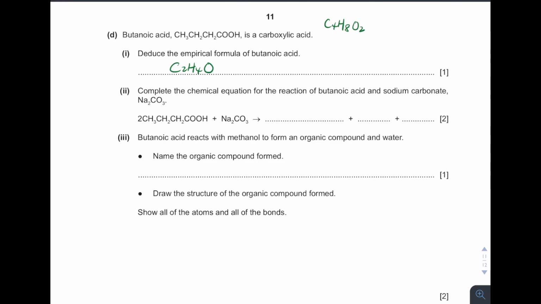Okay, so next one, complete the chemical equation for the reaction of butanoic acid and sodium carbonate. When it comes to the reactions of carboxylic acid, it is always the H in the COOH that will get released. So this H will get released and react with sodium.